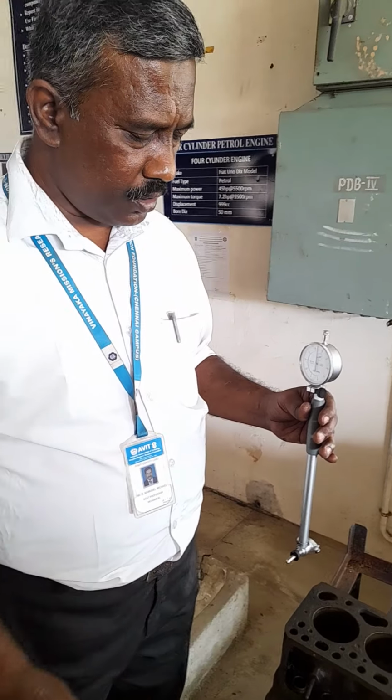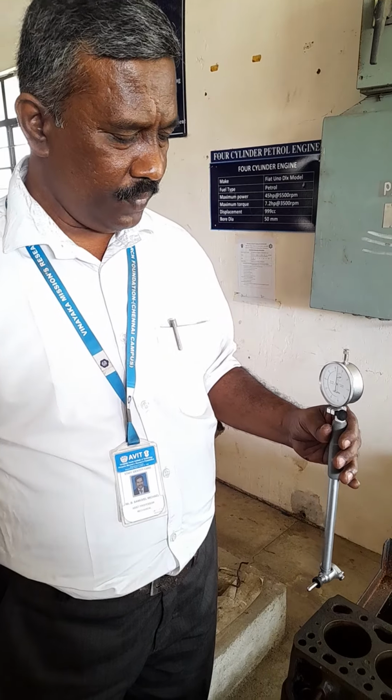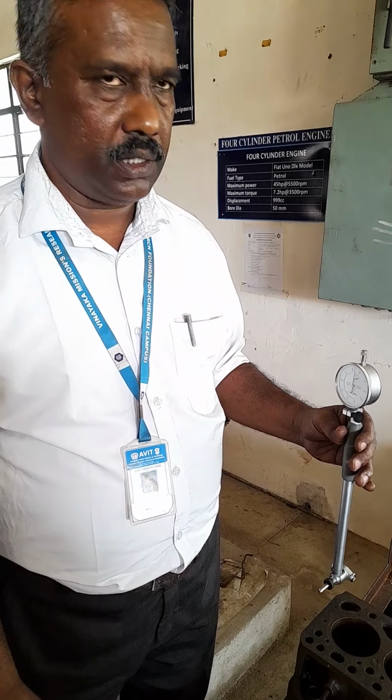Okay, now you have understood the ovality checking of the cylinder bore. We will take the measurement in the next class.